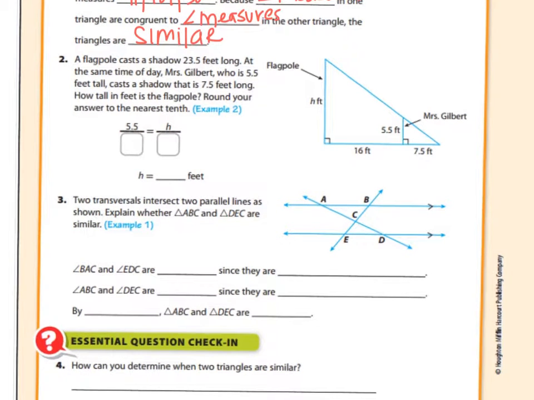Number 2, a flagpole casts a shadow that is 23.5 feet long. At the same time of day, Miss Gilbert, who is 5.5 feet tall, casts a shadow that is 7.5 feet long. How tall in feet is the flagpole? Round your answer to the nearest tenth. So what we have is we've got our large triangle here, and we've got our small triangle here.